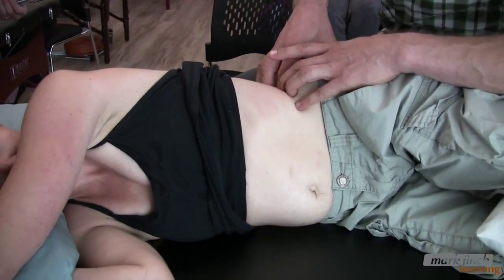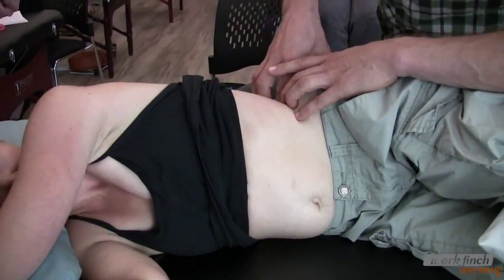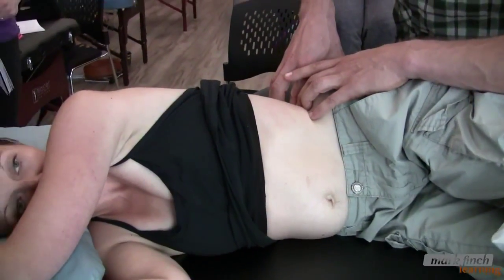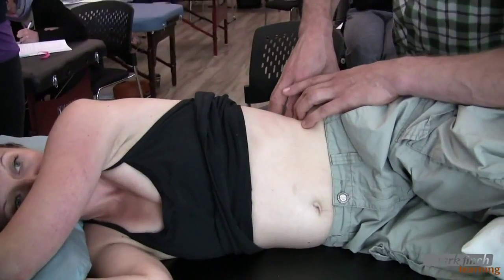to slide. Here's a piece of connective tissue that forms part of the back, part of the abdominal wall, going from the iliac crest up to the 12th rib.